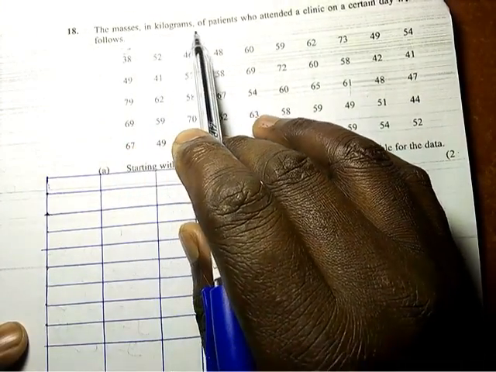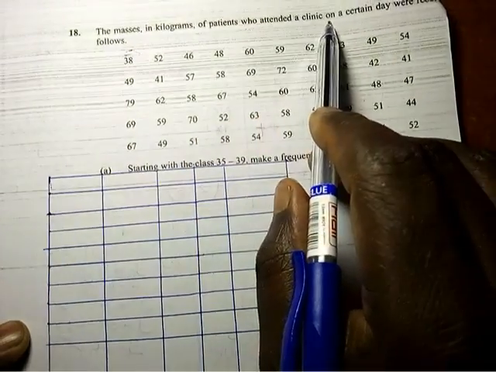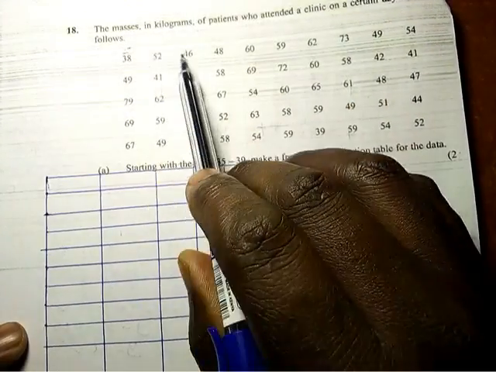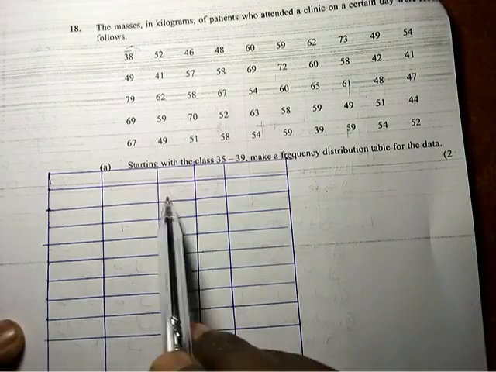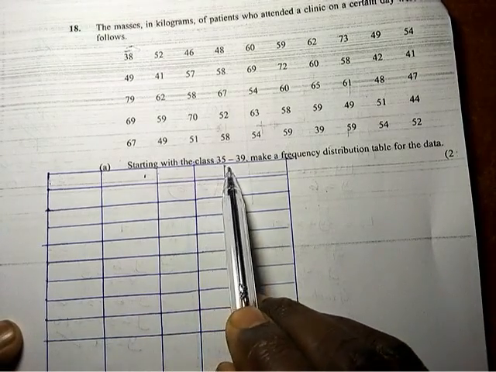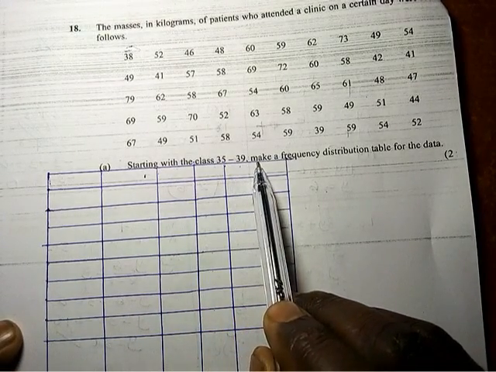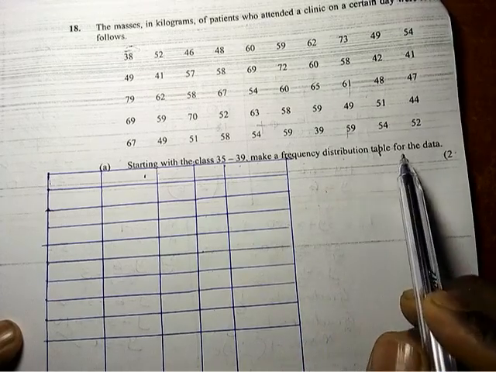The masses in kilograms of patients who attended a clinic on a certain day were recorded as follows. Starting with the class 35 to 39, make a frequency distribution table for the data.